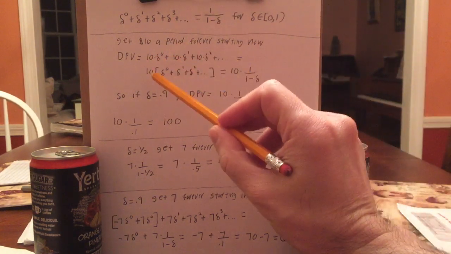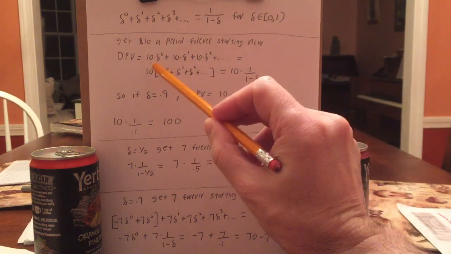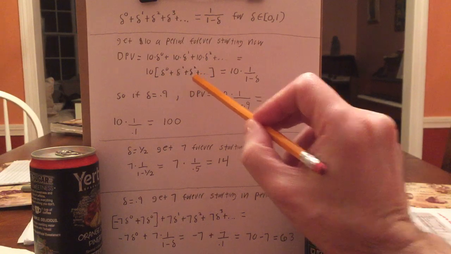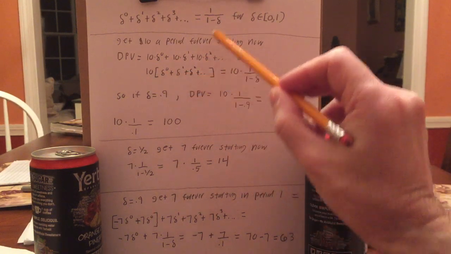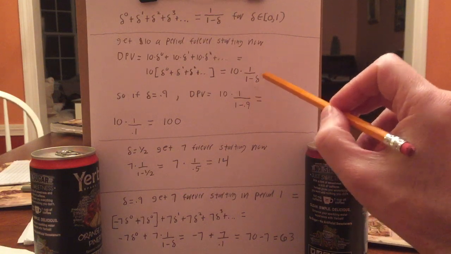Well, we can take out the 10, right? That's 10 times delta to the 0, delta to the 1, delta to the 2. I just took out the 10, and then it still has this term. And then we know this is just equal to 1 over 1 minus delta. So this is 10 times 1 over 1 minus delta.